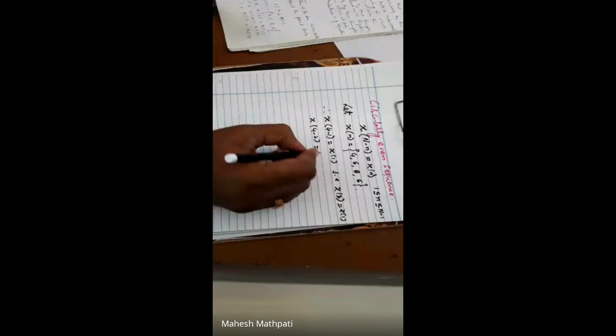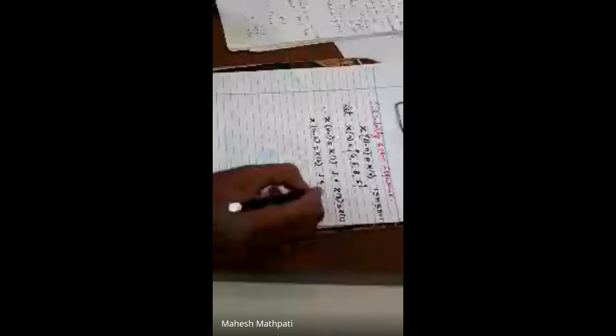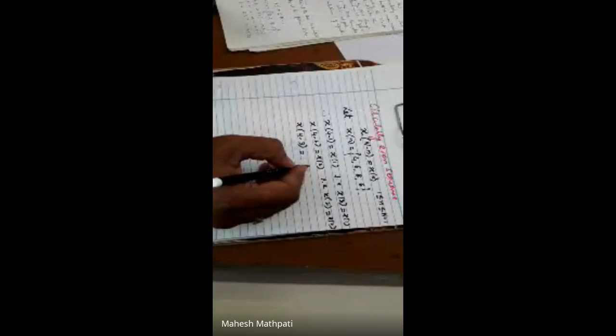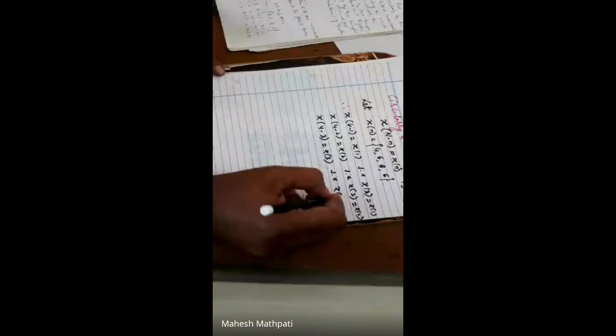Then x of 4 minus 2 is equal to x of 2, that is x of 2 is equal to x of 2. Then x of 4 minus 3 is equal to x of 3, that is x of 1 is equal to x of 3.